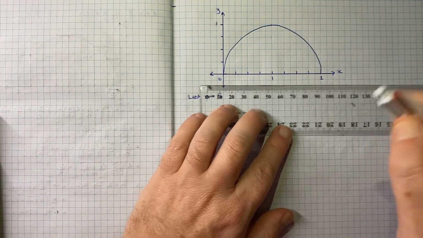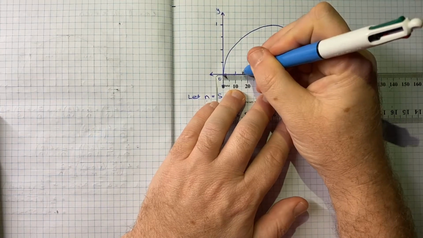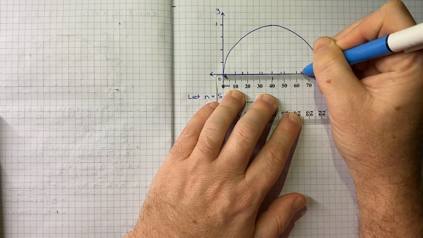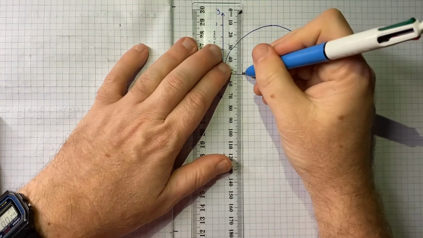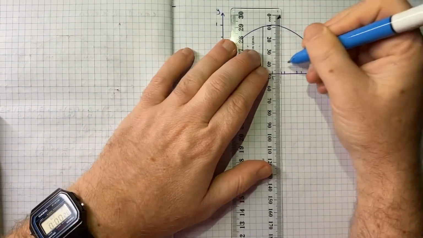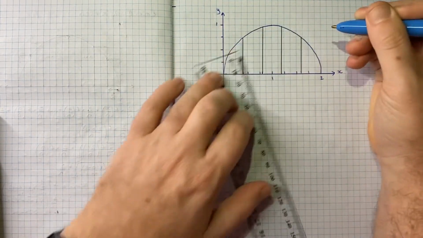Let's get another color. So we'll go 1.6, 3.2, 4.8, 6.4, that should do it. Up, up, up, and up.